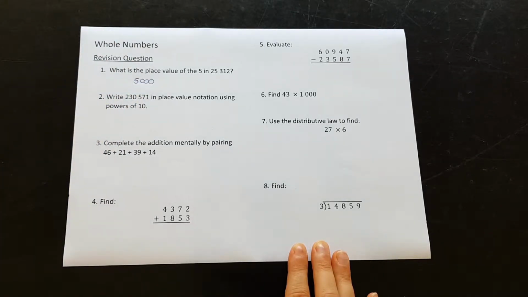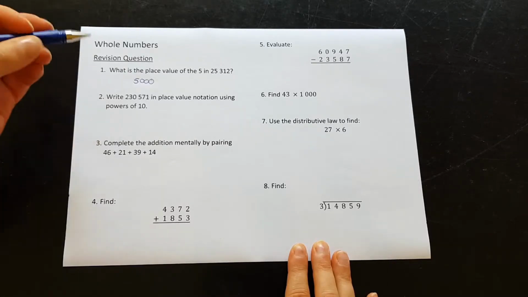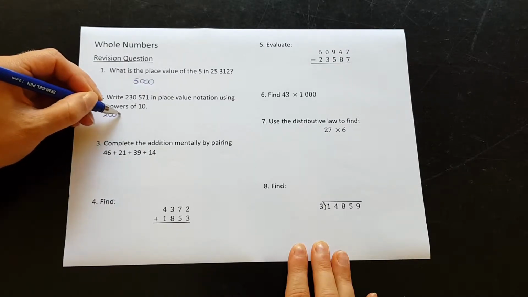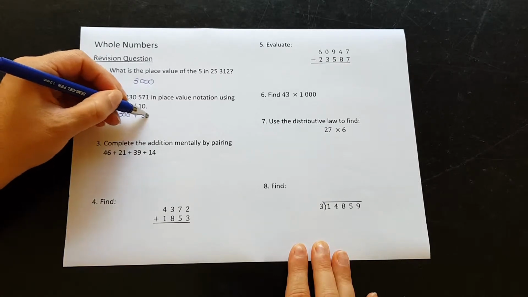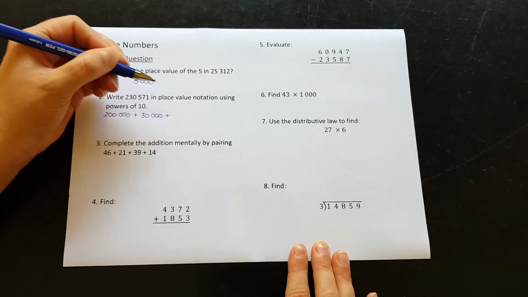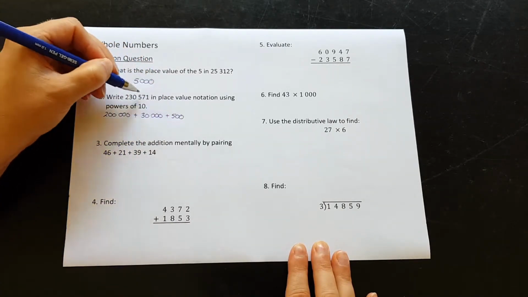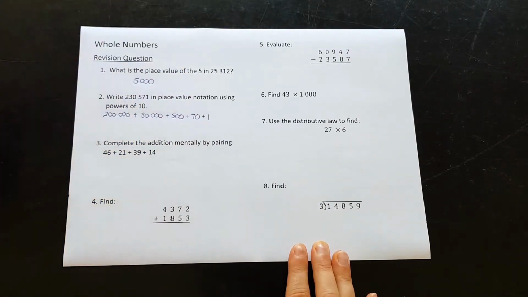Question 2, write 230,571 in place value notation using powers of 10. Well, first of all, let's expand it out. So we have 200,000 plus we have 30,000 plus we don't have any just thousands, we go straight to hundreds. 500 plus 70 plus the 1.